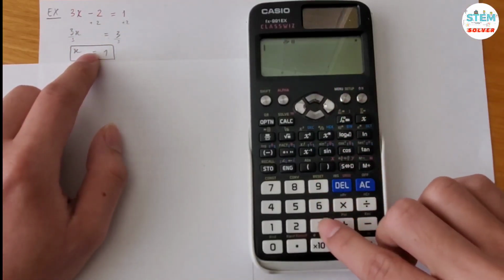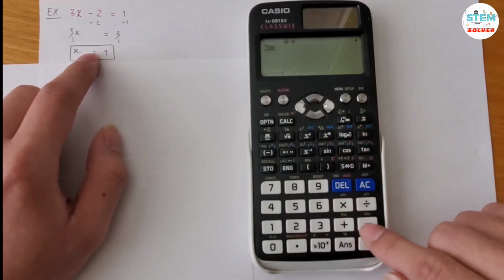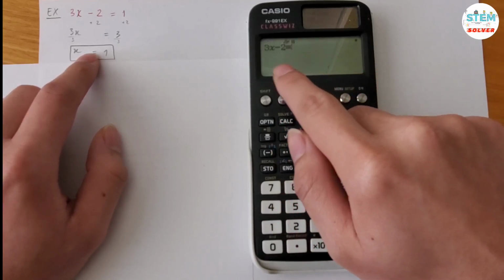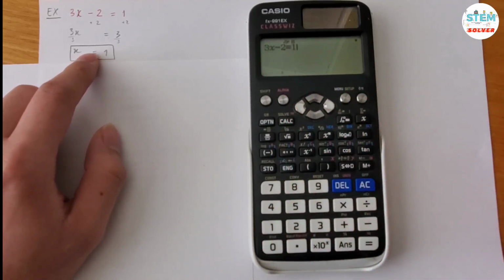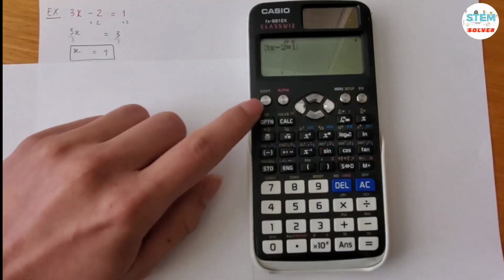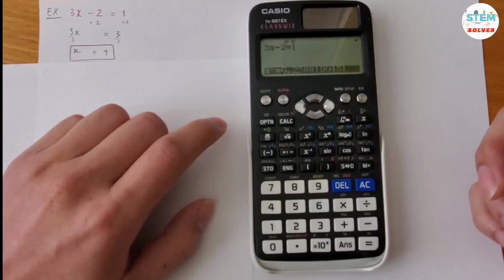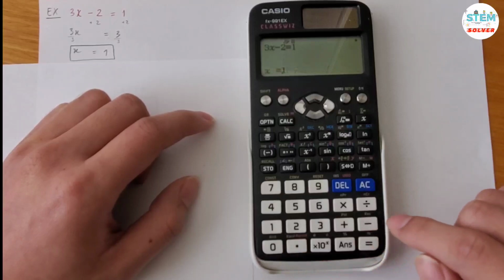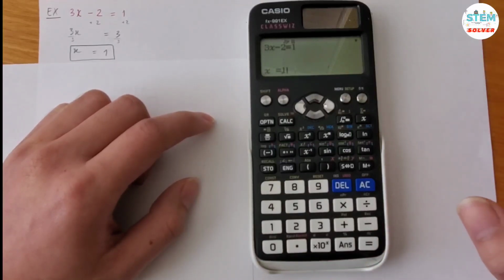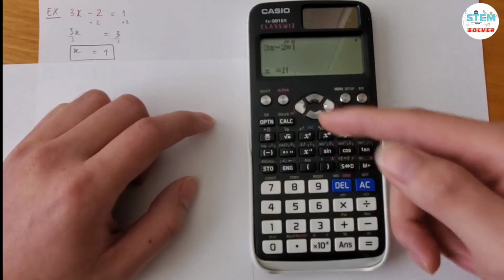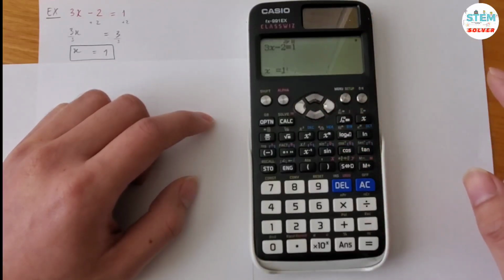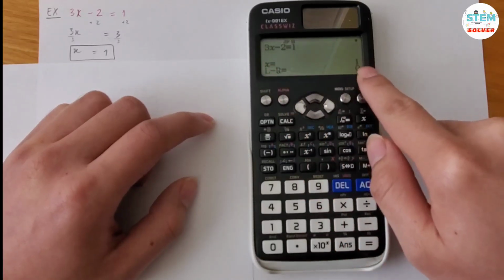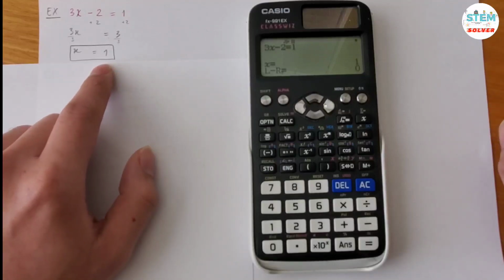Okay, let me show you. So type in 3x minus 2, hit Alpha and the equal sign to get the equal sign, 3x minus 2 equals 1. All right, what do you do next? You hit the combination buttons. Watch carefully. Shift, Solve, and then give a value for x. Usually I give x 1. Do not give x equals 0 because it will cause an error. So I usually give 1 for x. So x equals 1, then hit the equal sign. So it gives you x equals 1. Okay, that's the answer.